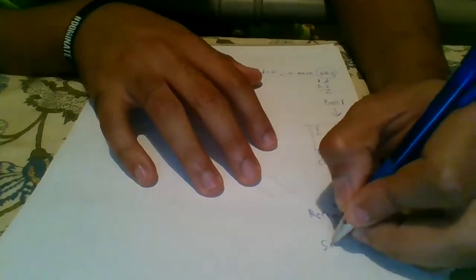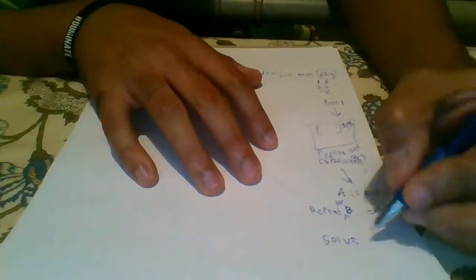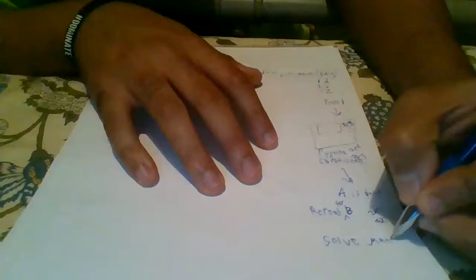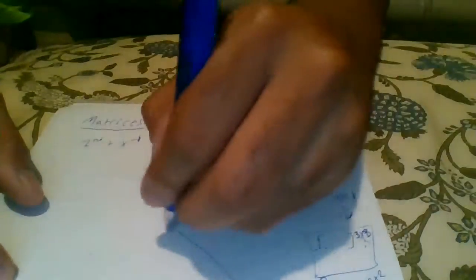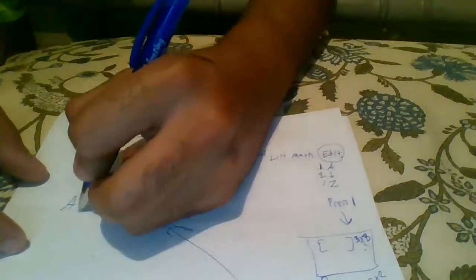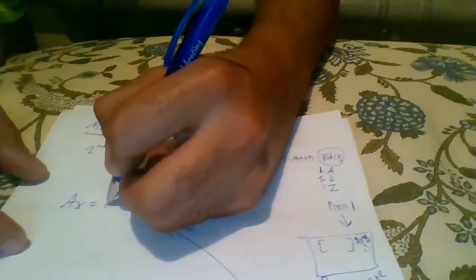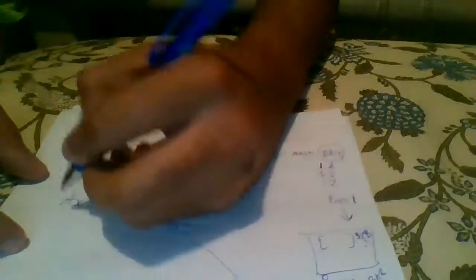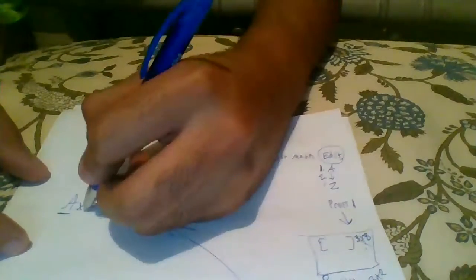Then to solve the actual matrix, remember, there'll be an arrow that goes up here. To solve, the formula is AX equals B. This is matrix A, this is matrix B. We don't know what X is. That's what we're looking for, because that is the answer to our set of equations.